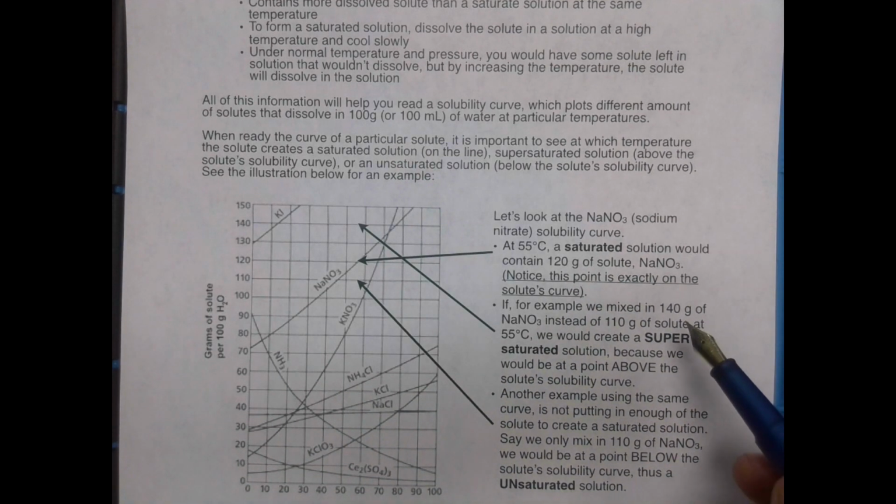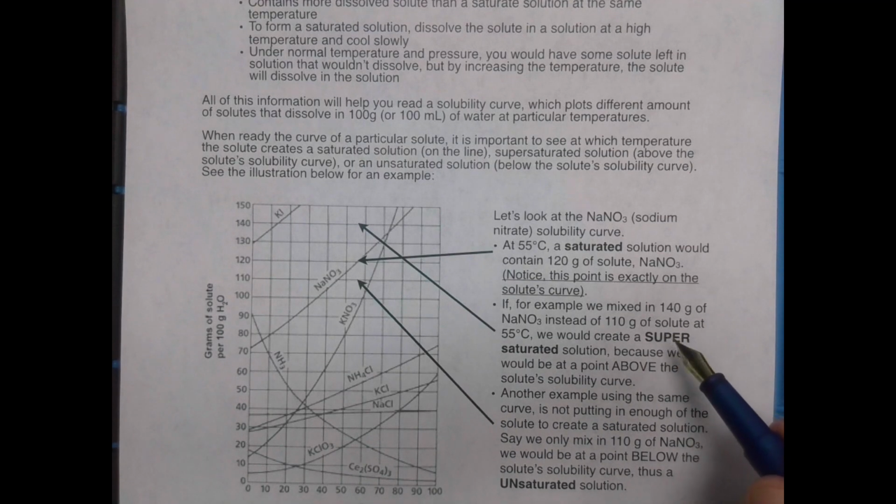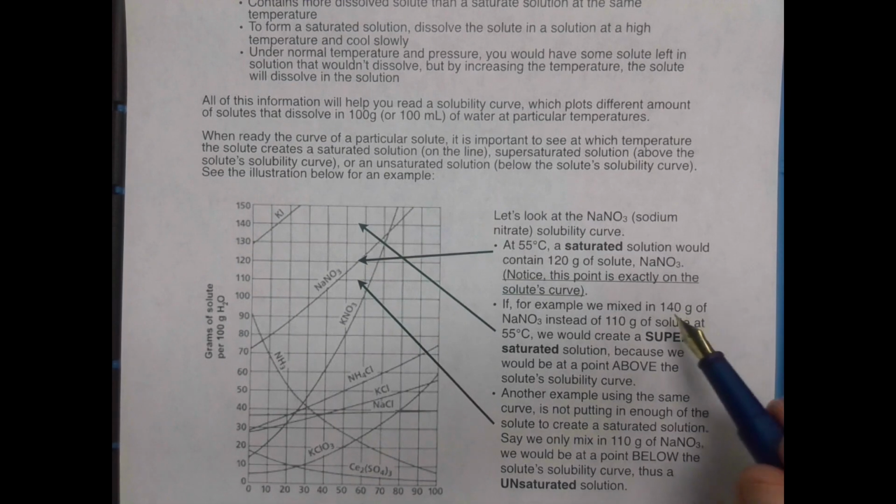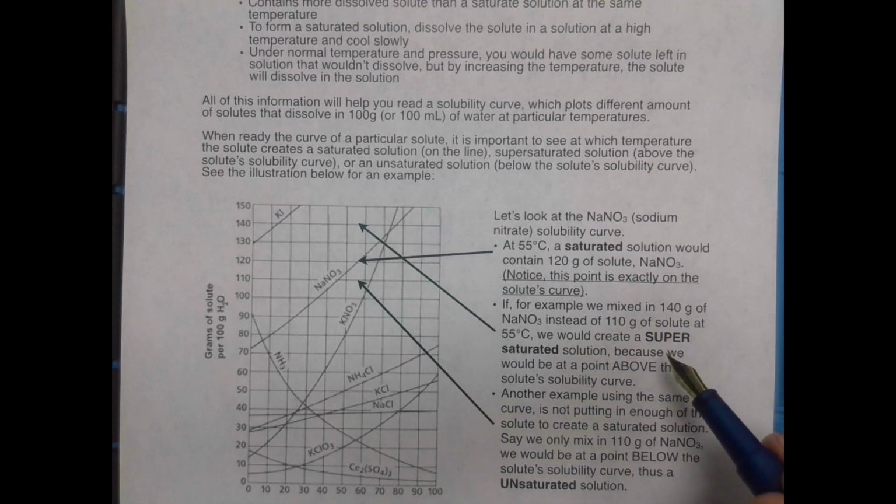If you were to mix 140 grams instead of 120, we would create a supersaturated solution if we get it all to dissolve. Note that just by putting in 140 grams doesn't make it supersaturated. You have to get all the 140 grams to dissolve.